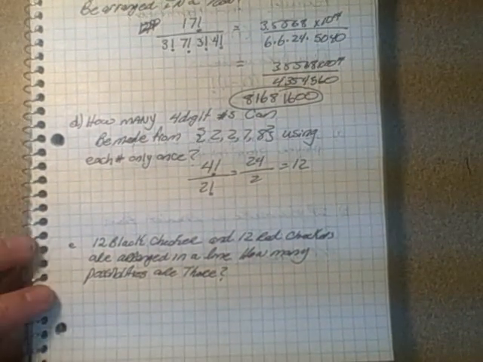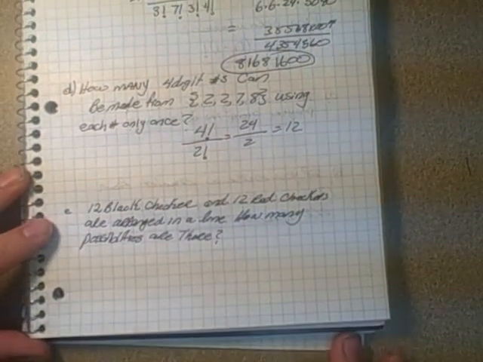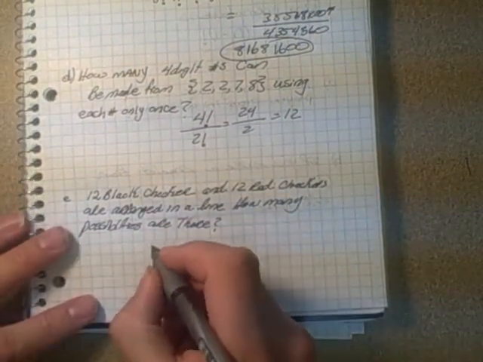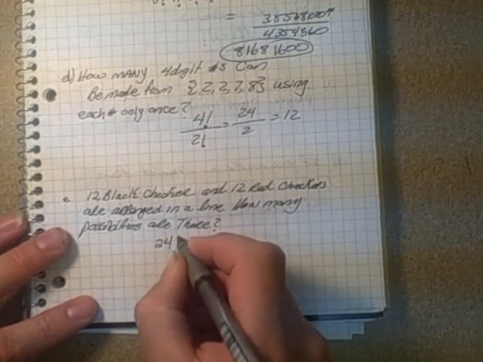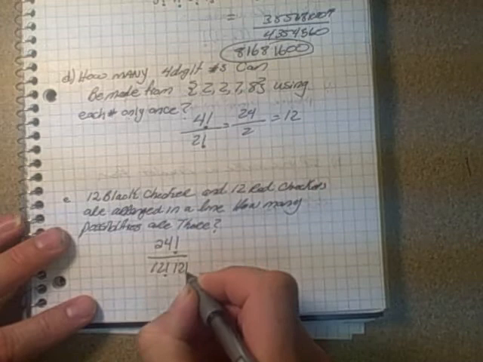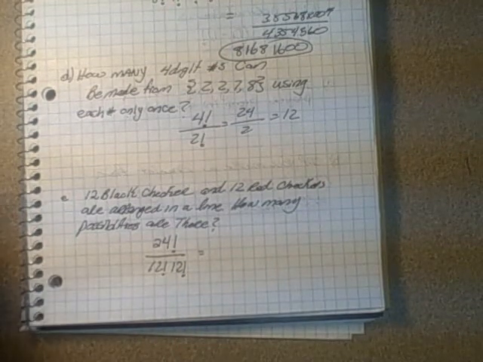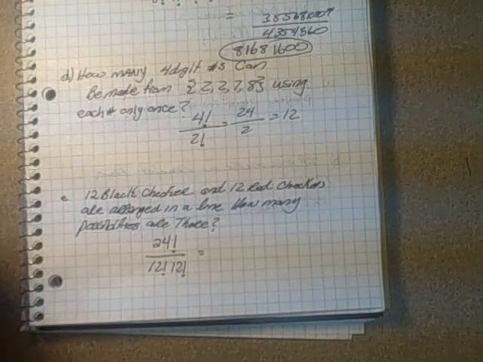Black checkers and red checkers are arranged in a line. How many possibilities are there? Well, what's our total? We have 24 checkers arranged, 12 black and 12 red, so 24 factorial over 12 factorial over 12 factorial. So I'm going to plug this one directly into the calculator. I'm going to go 24 factorial. It's going to be a big number.